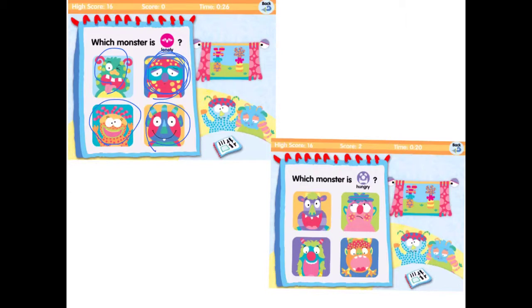Hungry is a really difficult emotion to see on somebody. You may be able to say, I feel hungry, but the look on somebody's face may be very different when they're hungry. For instance, this monster and this monster look very similar. Their eyes are both open, their eyes are both wide, their mouths are wide in a smile shape. I'm confused as to why when one is hungry, the other one is not hungry.